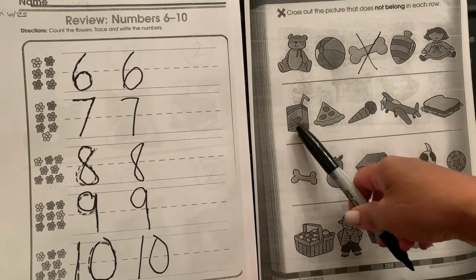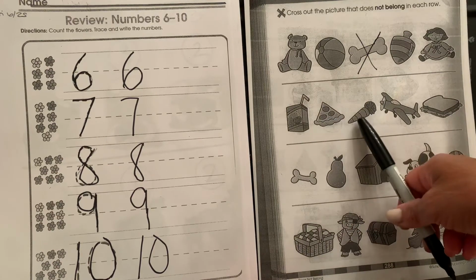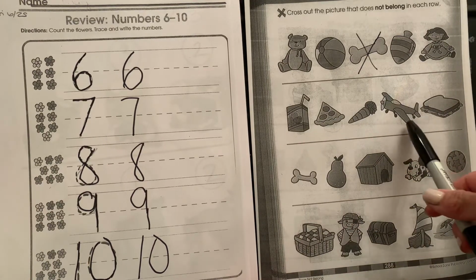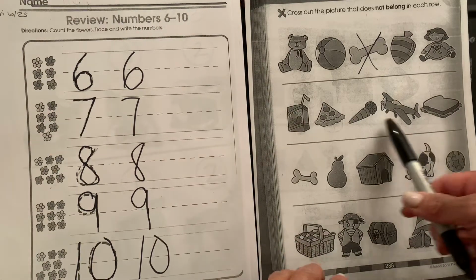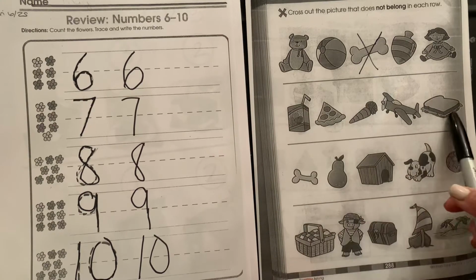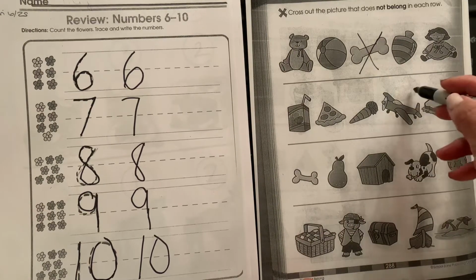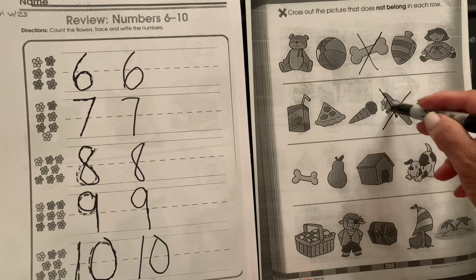This is something you drink. This is something you eat. This is something you eat. This is something you play with. And this is something you eat. So which one of these do you not eat? That's right, the airplane. Great job.